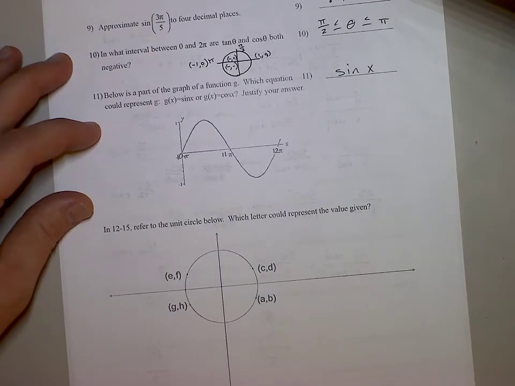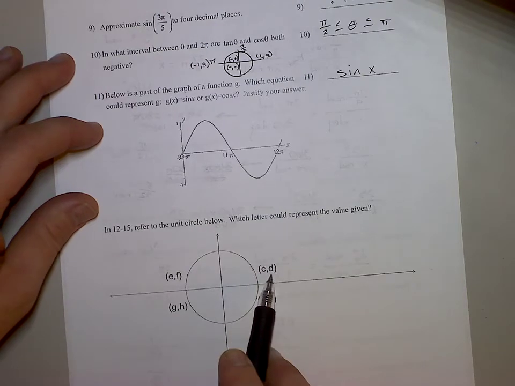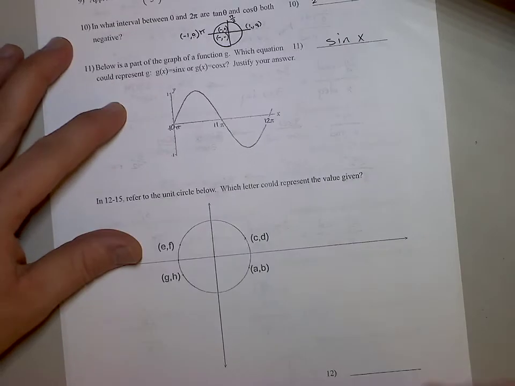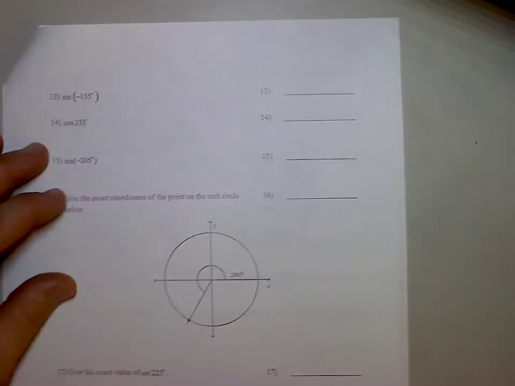12 through 15, cosine of 25 degrees. 25 degrees would be right about here, and cosine is the x. So the answer for number 12 is definitely C. I'm going to keep trucking here. This is going to go over onto page 3.